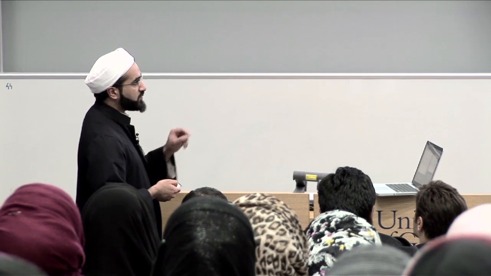In fact, that instance relates to a number of these maxims that we look at. But the important thing is, it relates to so many of these different things. It's one statement which relates to so many different issues of law. Now, this is a prophetic hadith. The Prophet ﷺ said, whatever intoxicates in large amounts is haram in small amounts. ما أسكر كثيره فقليله حرام.